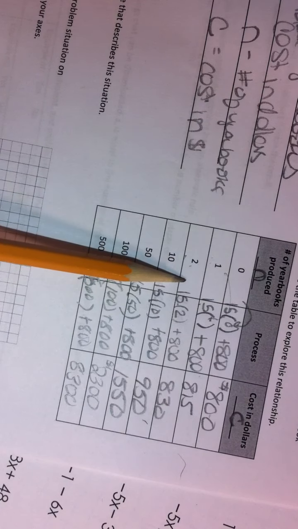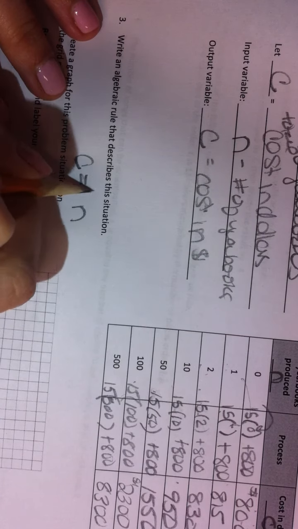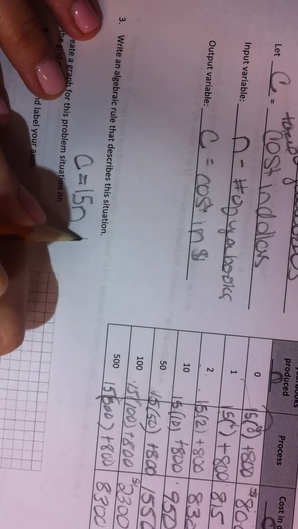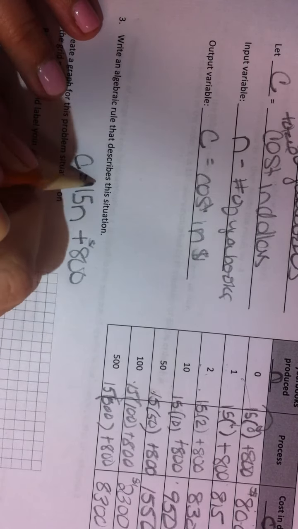So what we've done is we've taken our input, plugged it in, multiplied it by the $15 per yearbook, and then added the $800 software. So even if I put in 0, 0 times 15 is 0, plus the 800, I've gotten the right thing. So to figure it out, I've taken the number of yearbooks that I want to make, multiplied it by $15, and then added in the software. Okay, so write an algebraic rule. Well, my algebraic rule always starts with output equals. So it's C equals, so the cost is equal to the number of yearbooks times $15 a yearbook plus $800 in software.